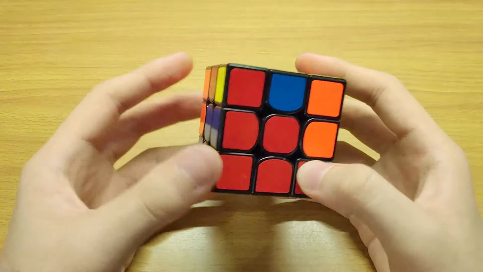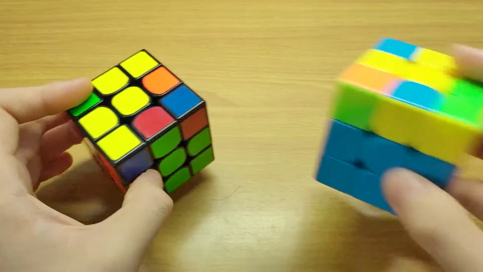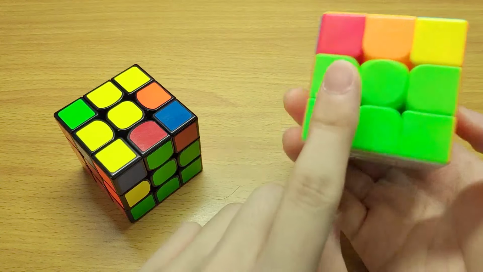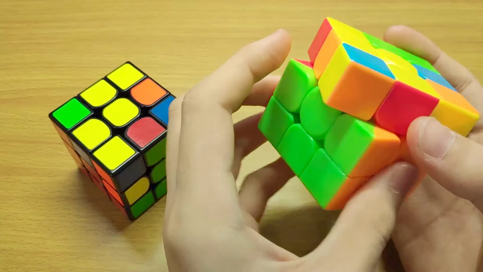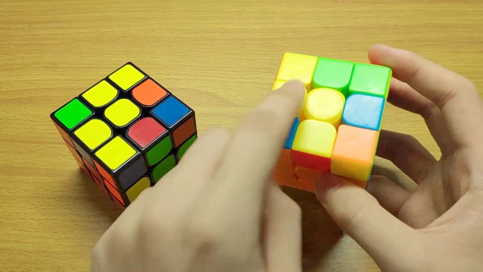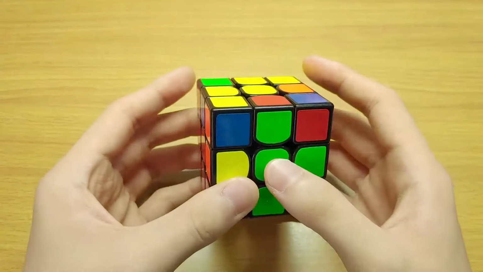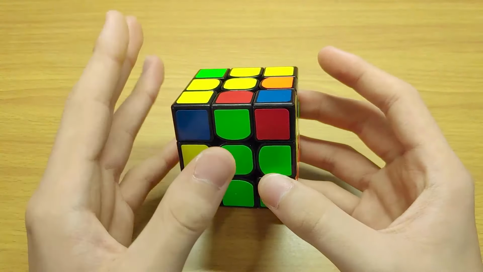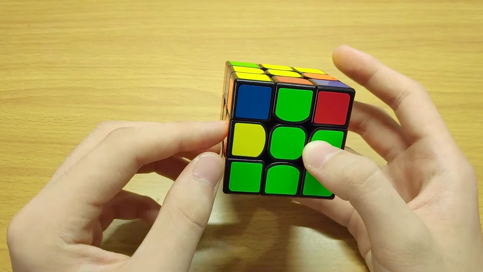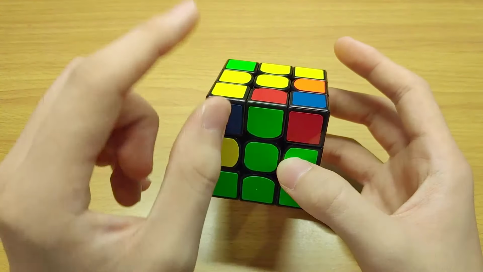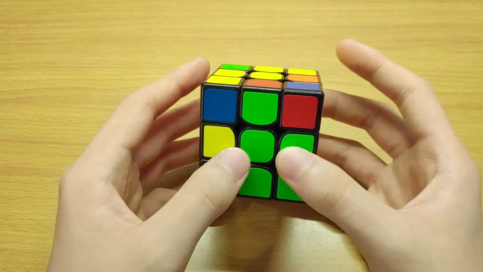Now, for our next step, we'd want to solve the second layer. Something like this, where all of the edges and corners are already solved on the second layer, leaving this third layer unsolved. So now, let us try to find an edge that we can insert here to complete this slot. And as we can see, we found the green and red edge to insert here.